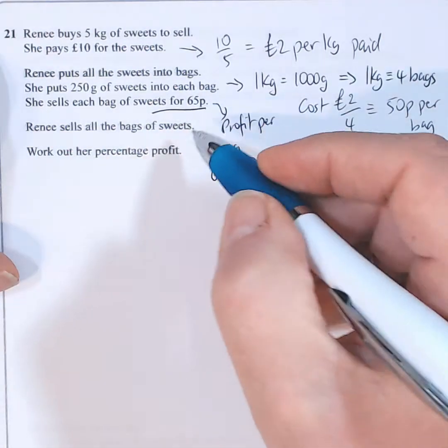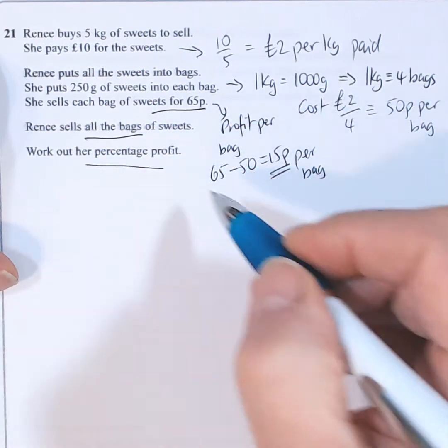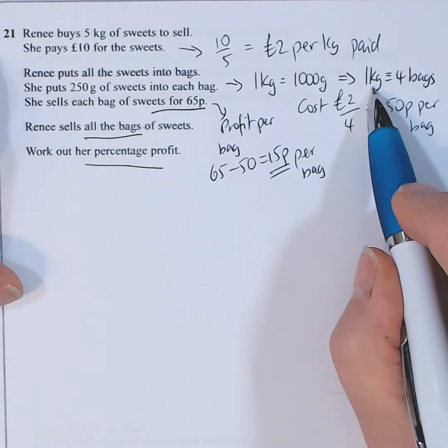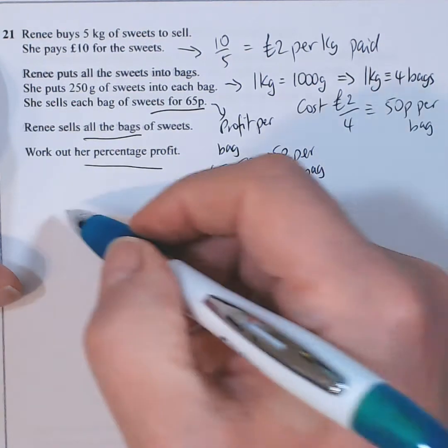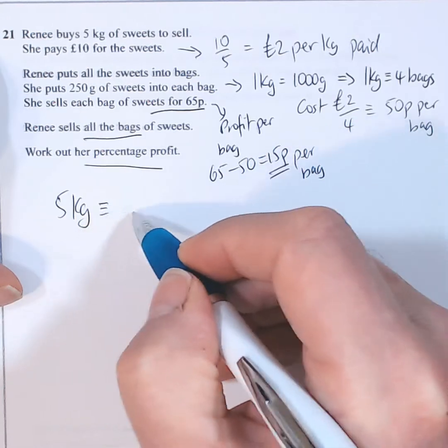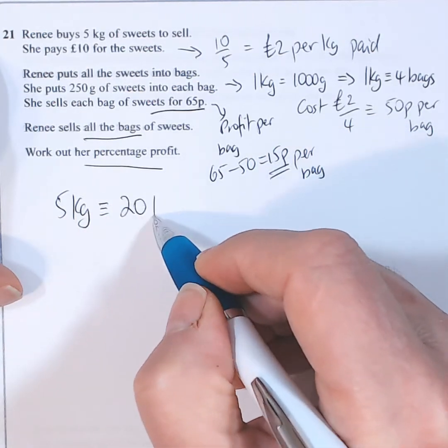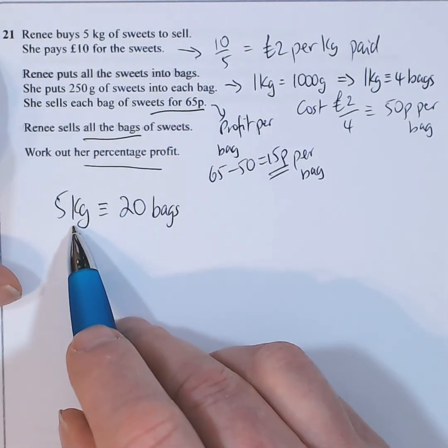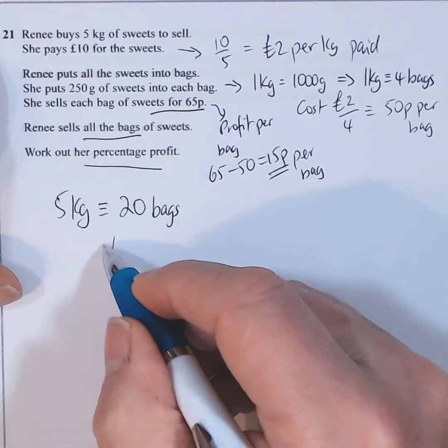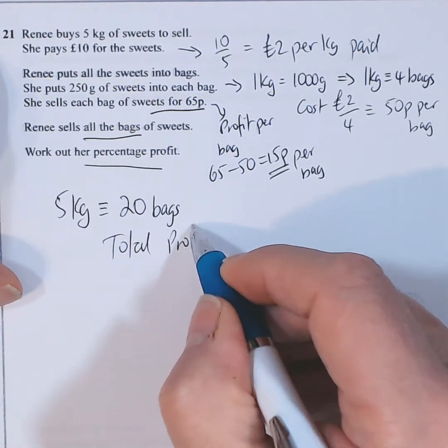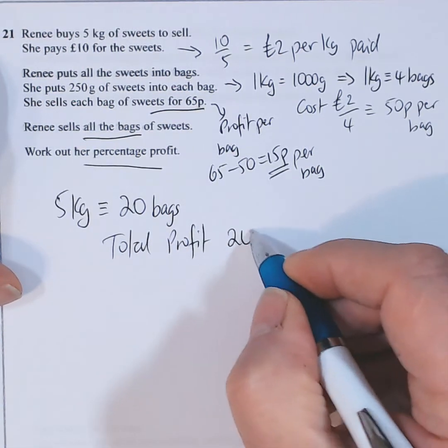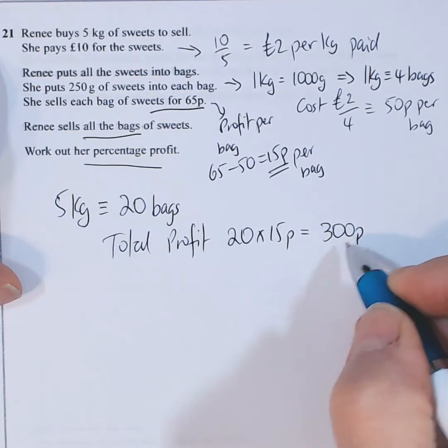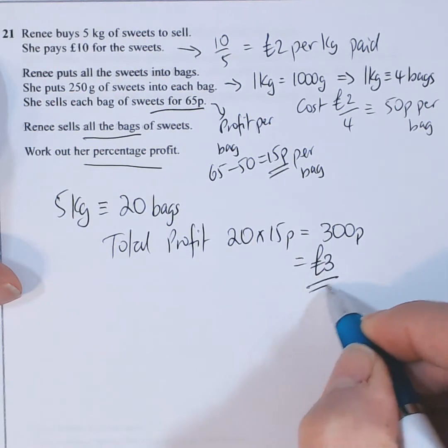She sells all the bags of sweets. Work out the percentage profit. Okay, so we know from this bit here that each kilogram was 4 bags. So we know that 5 kilograms is equivalent to 20 bags. And we know that she made a profit of 15p per bag. So total profit is 20 times 15p, which is going to be 300 pence, which is £3.